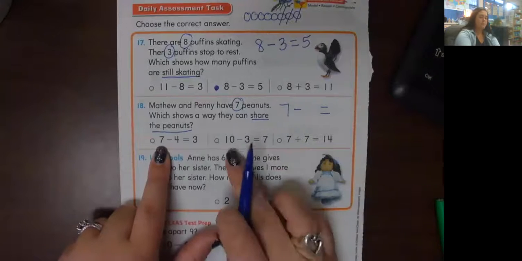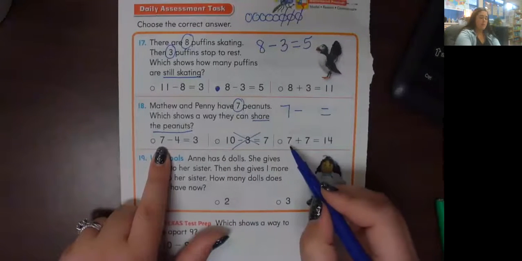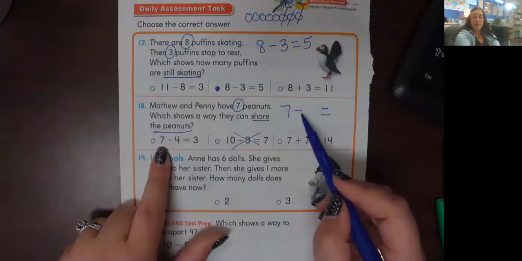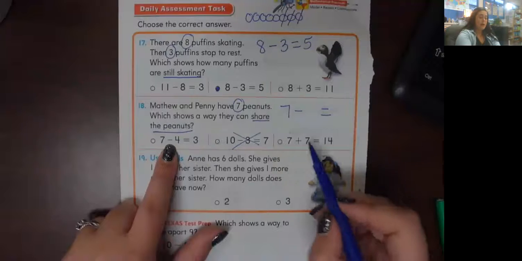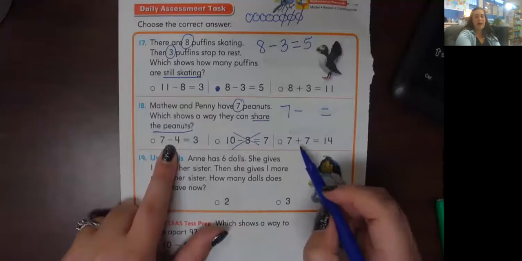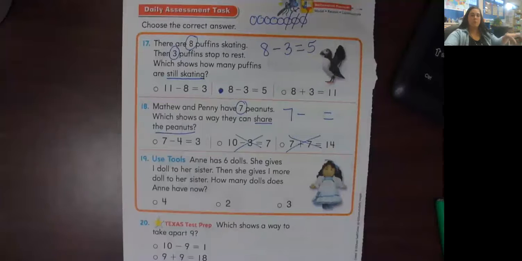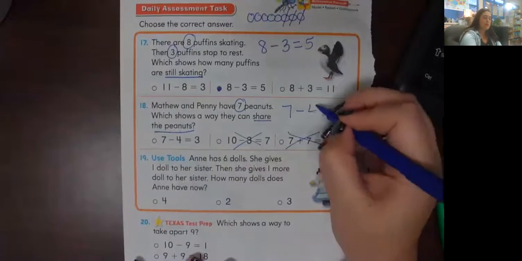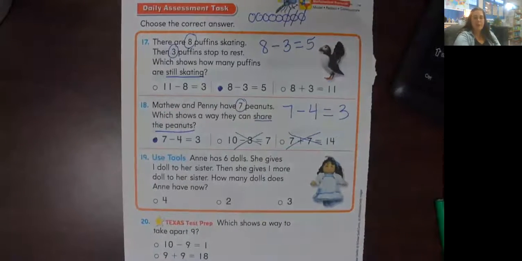Here's a 7. That's a 10, so that's not going to help us. Here's a 7. Okay, now we're subtracting because we're dividing up the peanuts. So here's a subtraction or a minus sign, but then here's the plus sign. We're not adding. We're subtracting because we're separating those peanuts for 2 people. 7 minus 4 equals 3. That's the only way to show splitting up the 7 peanuts.